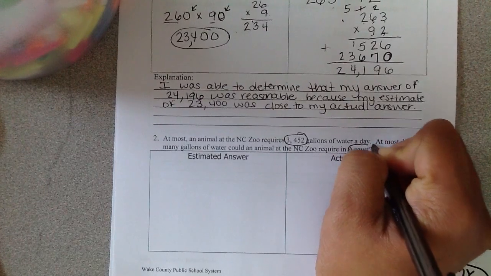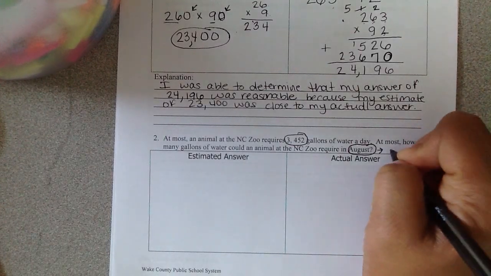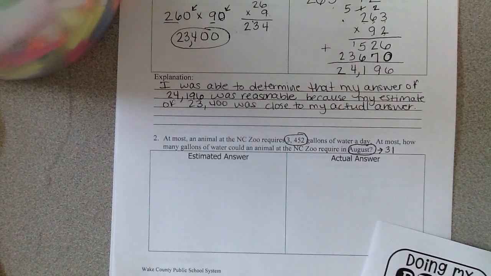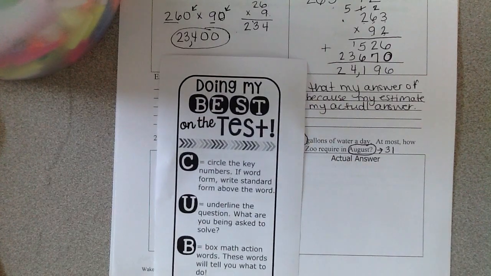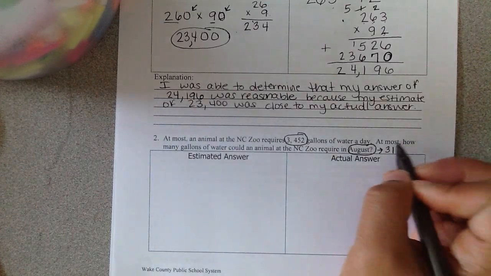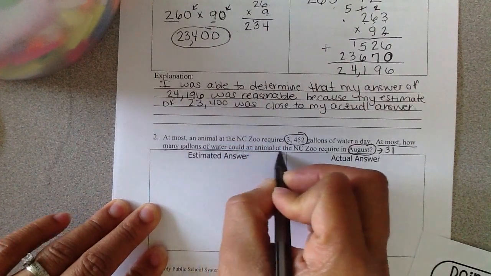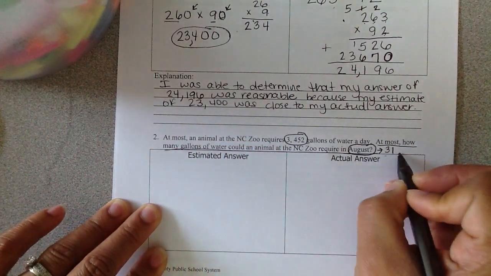August is a key number because I need to know how many days are in August. Well, if I'm not sure, I can always look at a calendar, but August actually has 31 days. So August represents 31 days total. Okay. U stands for underline the question: what are you being asked to solve? So here, I'm going to underline the question, at most, how many gallons of water could an animal at the North Carolina Zoo require in August, or require in 31 days?